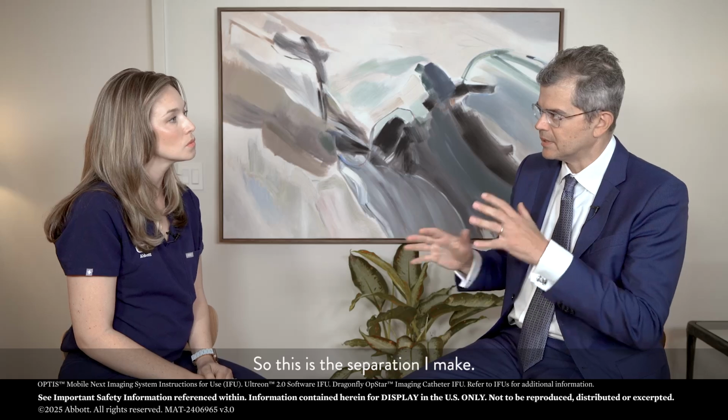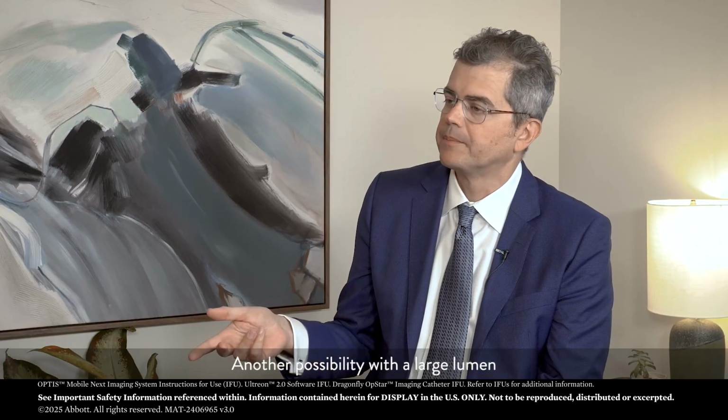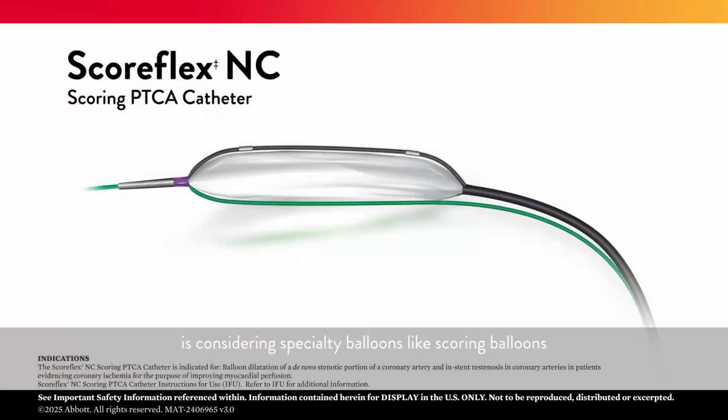So this is the separation I make. Another possibility with a large lumen is considering specialty balloons, like scoring balloons, like Coreflex balloon, that combine the ability to fracture with a high pressure NC balloon.